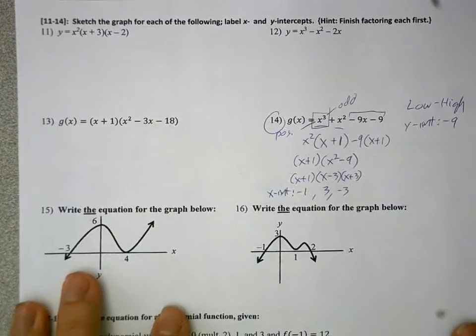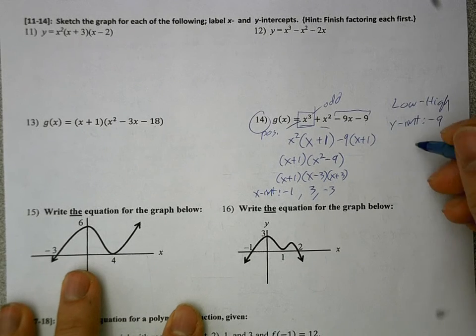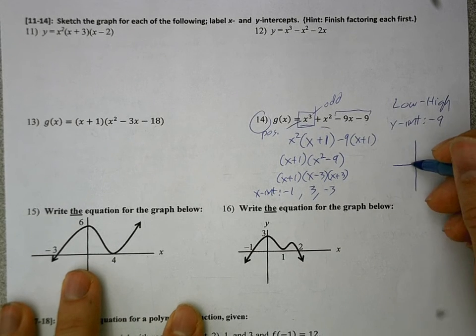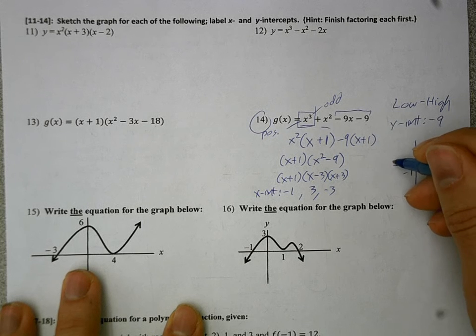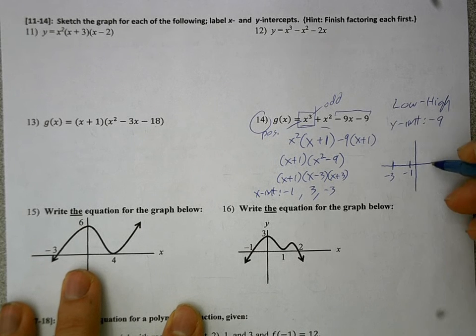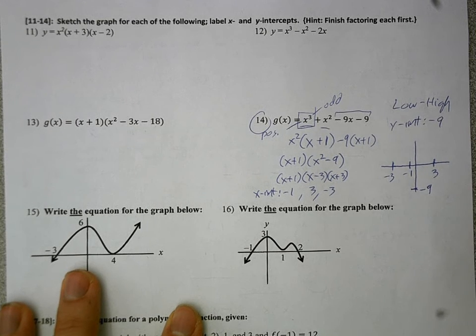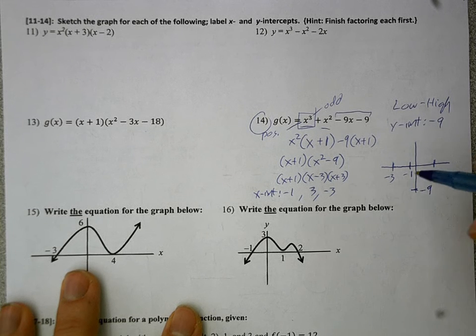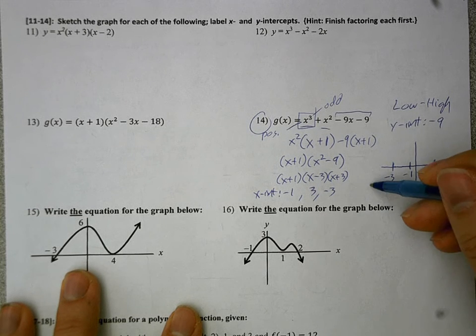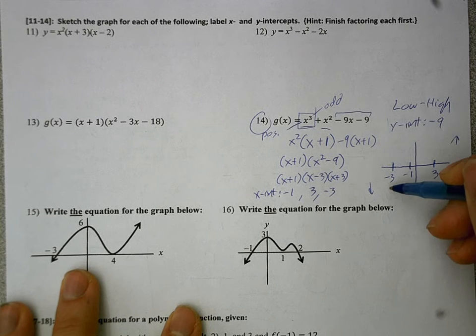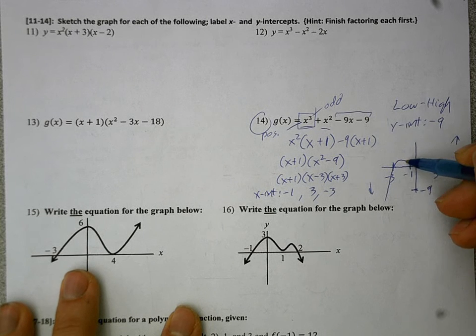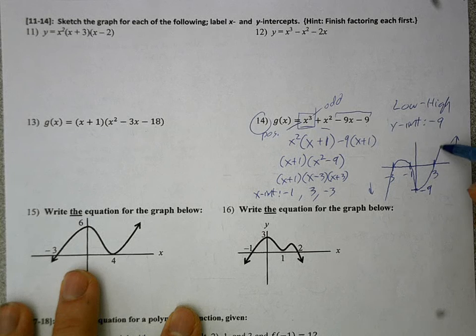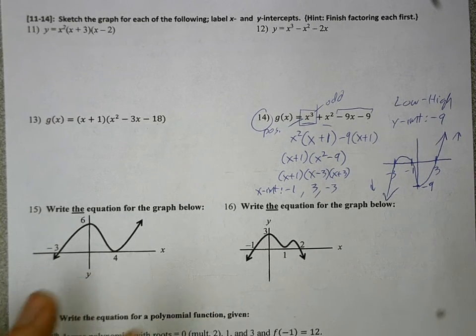This is now enough for me to make my sketch. x-intercepts at negative 1, negative 3, and positive 3. y-intercept at negative 9. I can connect the dots here, starting low, ending high. So down here, up, down, and up. There's my graph.